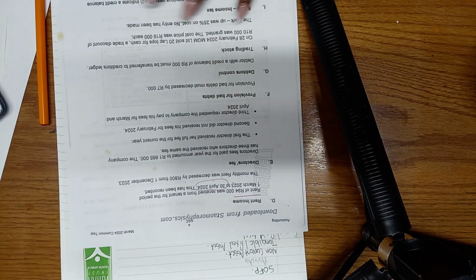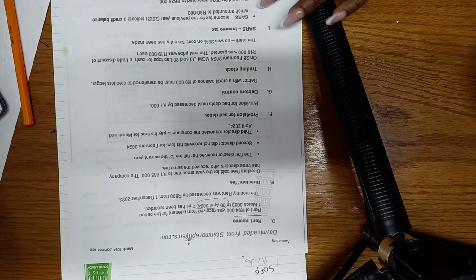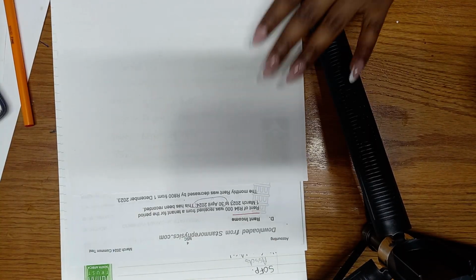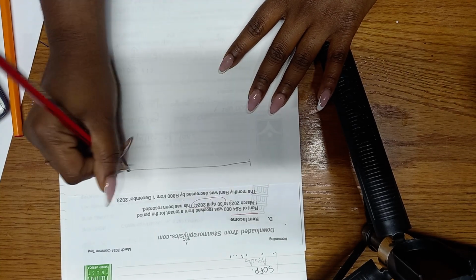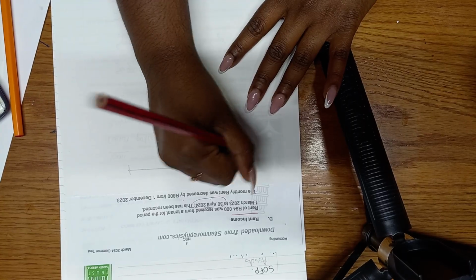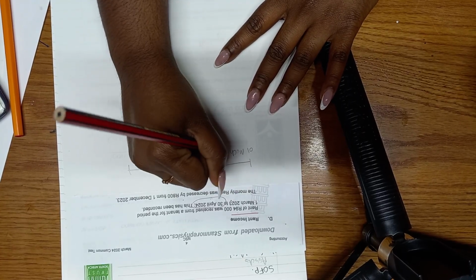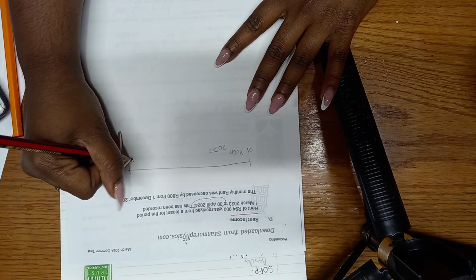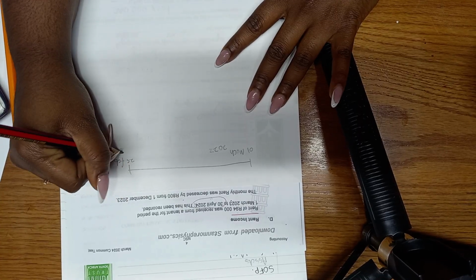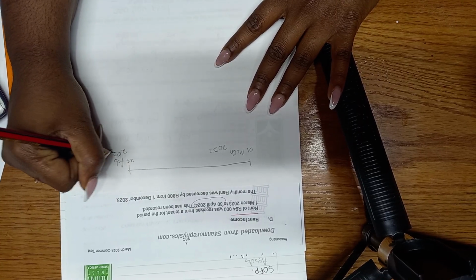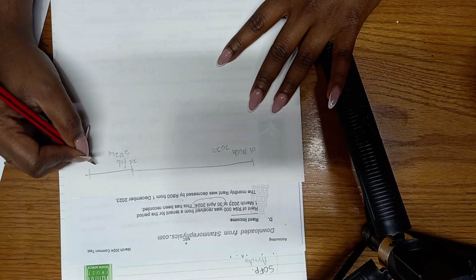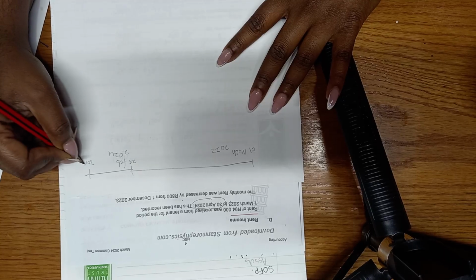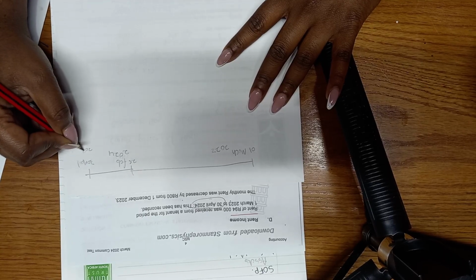So, if I have to work this out, if it's still bothering you, just draw your timeline. 1st of March 2023, my financial year ends on the 28th of Feb 2024, and I received money on the 30th of April 2024.